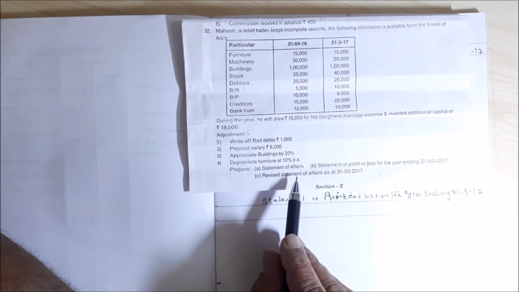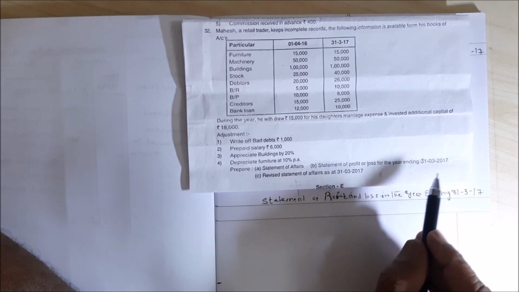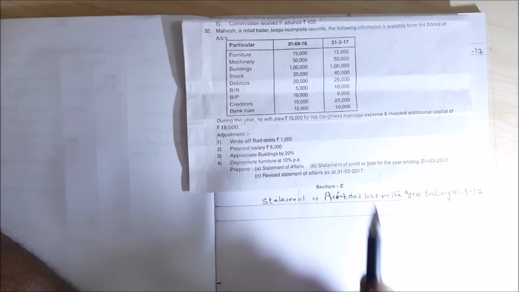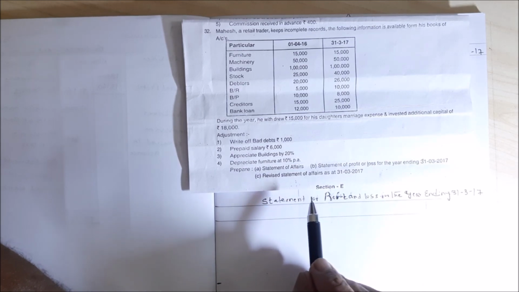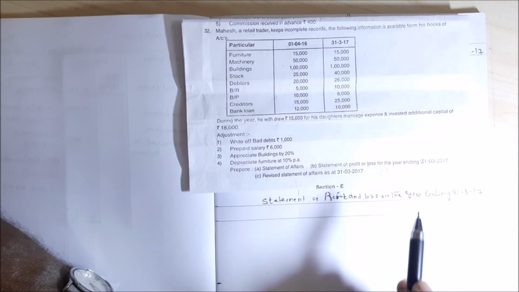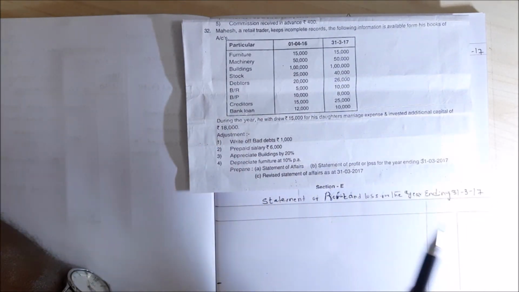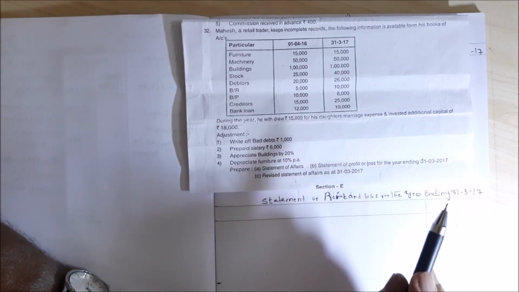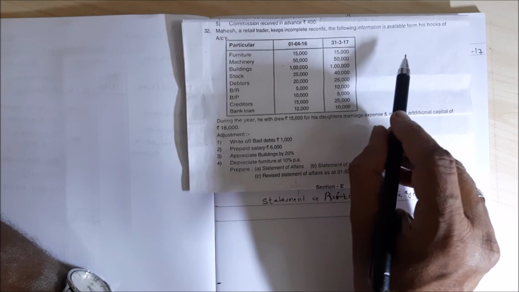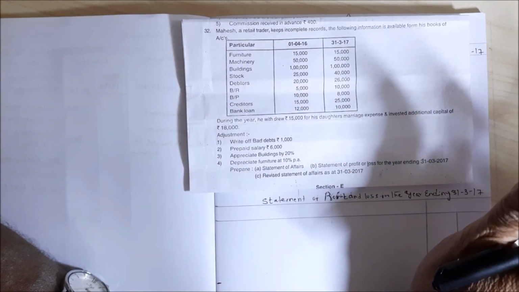Prepare statement of affairs, statement of profit or loss for the year ending 31/3/2017, revised statement of affairs as on 31/3/2017. So it's very simple. Under single entry system or incomplete records, we cannot prepare trial balance or final accounts. It will be the other way. The difference between the assets and liability is called capital, that is called statement of affairs. Statement of affairs looks like a balance sheet, but it is not a balance sheet.